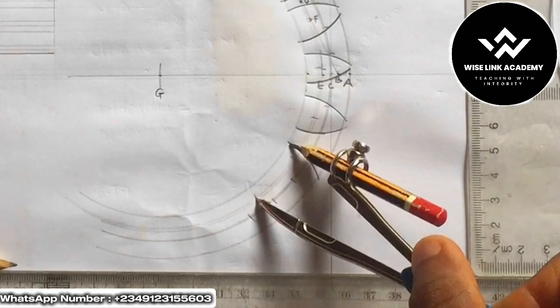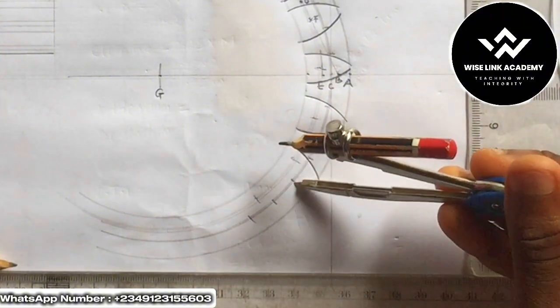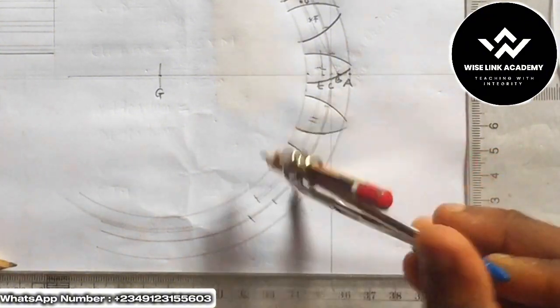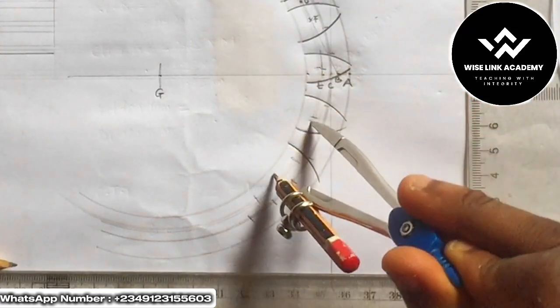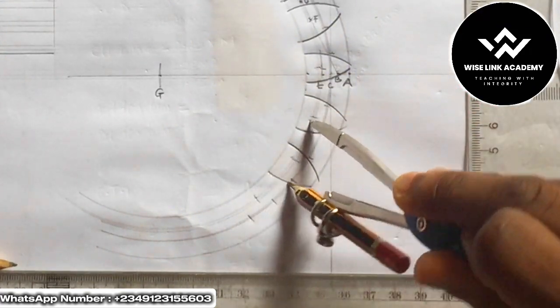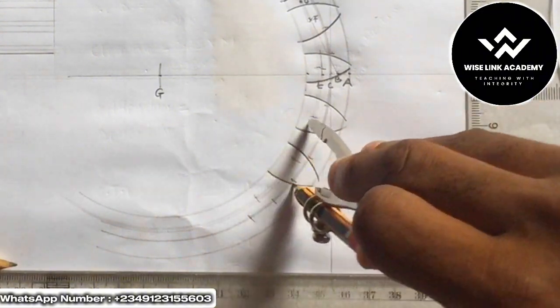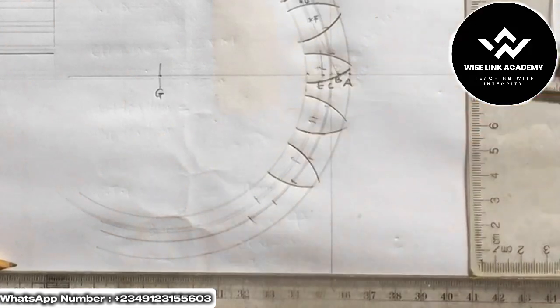So this one refers to the construction of gear. Right, come to this thickness here again, mark F here. At this point F I just marked, I will thicken this part here too. Observe, please, very important, please. Observe. Alright, I have this one here.